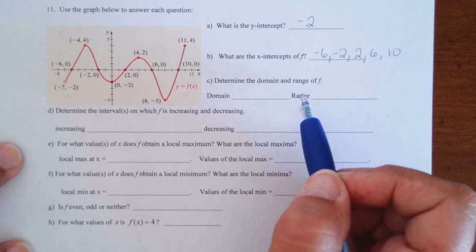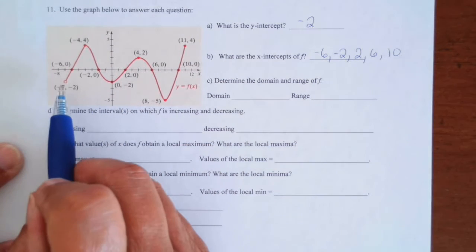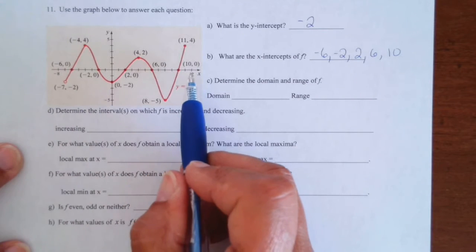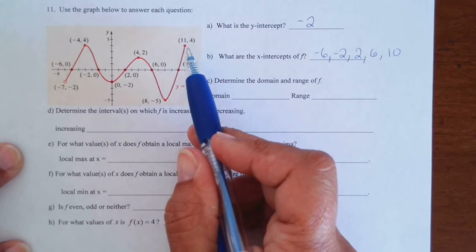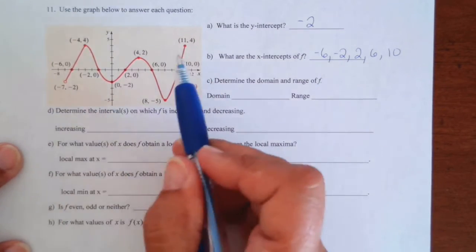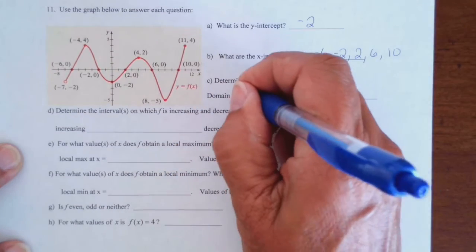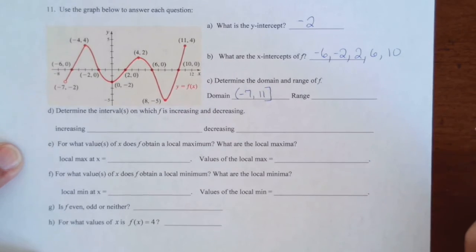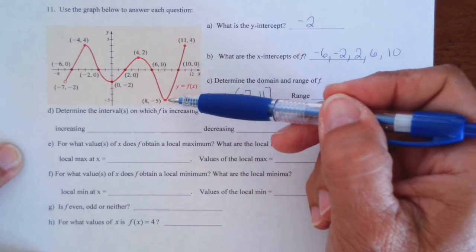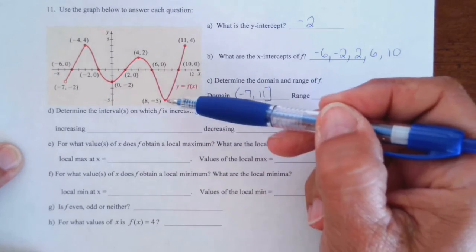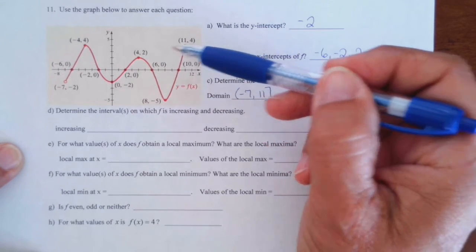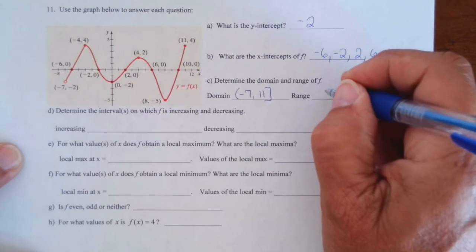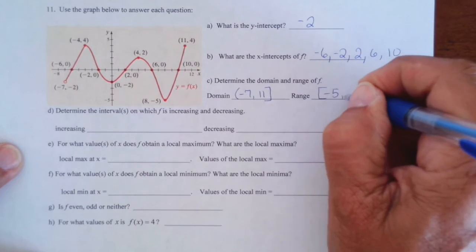Determine the domain and the range. Okay, so the domain, my smallest x is right here at -7, and my largest x is up here at 11. Not using -7, but I am using 11. So that would be the domain. Your range values, the smallest y is at -5, and it looks like the highest y value is 4, which you're using both of those. So from -5 to 4.